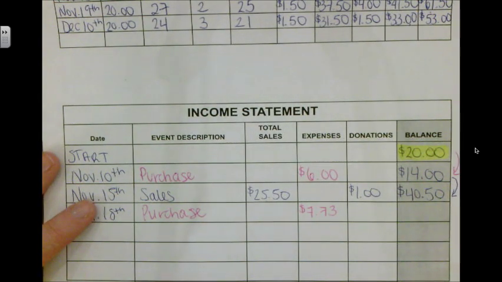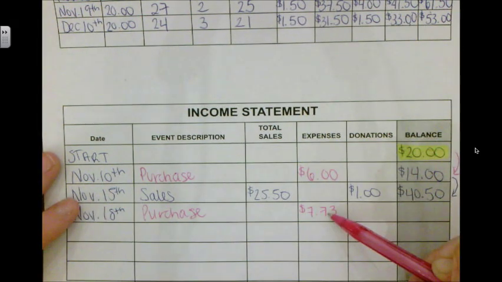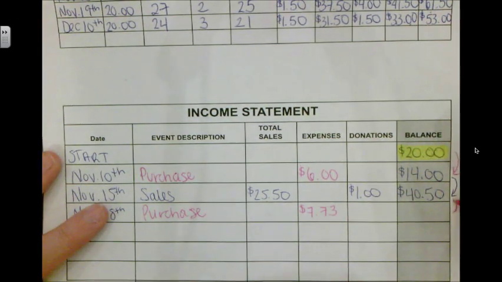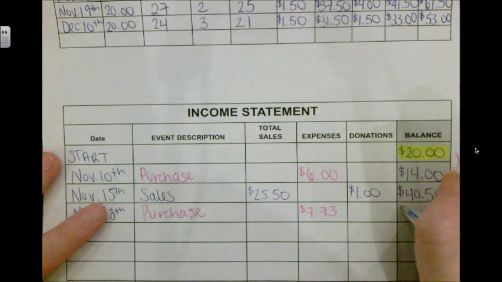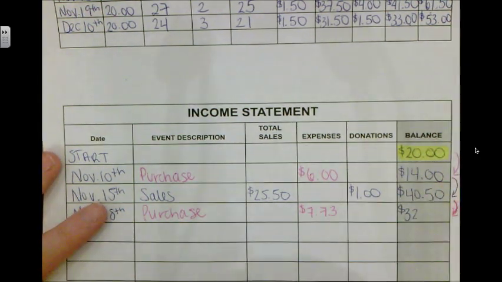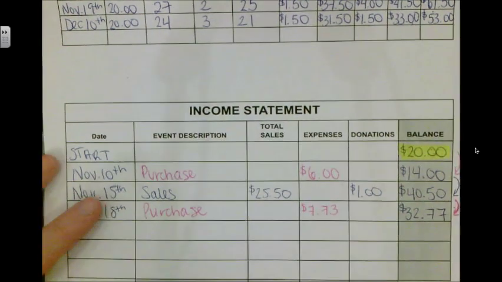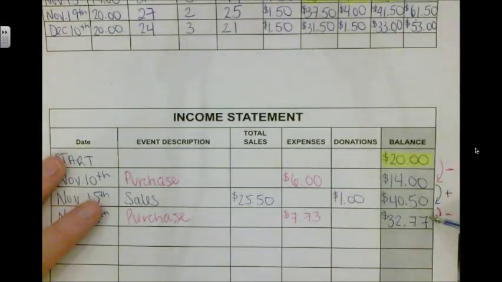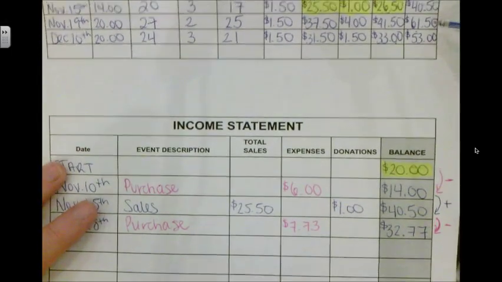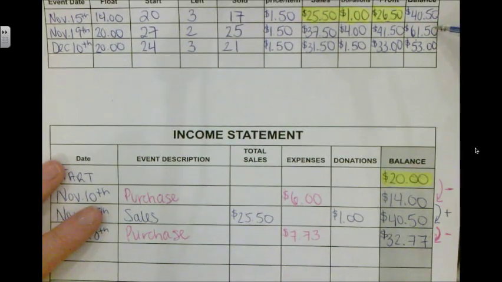So that money, when you go from $40.50 and you're spending $7.73, this is not something that you're adding. Here, you're subtracting that amount of money. So if you do $40.50 and you subtract $7.73, you should end up with, and you can pause and calculate if you want to, okay? You should end up with $32.77. So notice here that my number now has nothing to do with the numbers that are up here at the top, okay? So it was only the first time that number was the same.